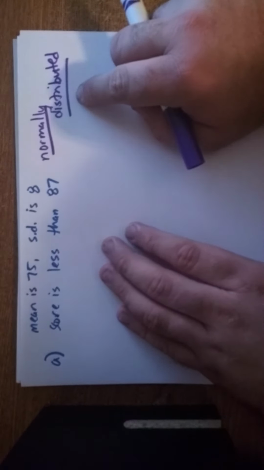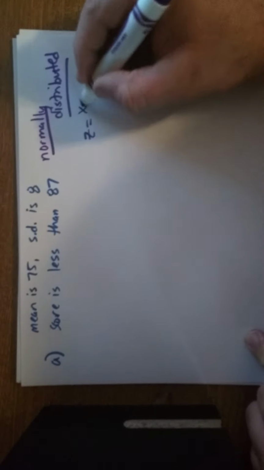Your paper that you got from me says, scores on a test are normally distributed. By the way, normally distributed is such a key phrase. On your paper, I want you to underline that right now. Oh, sorry, I didn't realize it was fuzzy. I want you to underline normally distributed right now. If you see this, you're probably using the z formula: z equals x minus the mean divided by the standard deviation. So keep that in mind. These are about the same thing. All right, there we go.